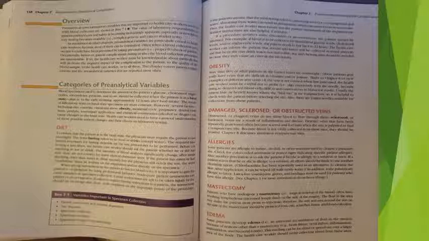Box 7.1, variables important in specimen collection: patient assessment and physical disposition, test requests, specimen collection, specimen transport, and specimen receipt in the laboratory. Categories of pre-analytical variables. Blood specimens used to determine the amount of the patient's glucose, cholesterol, triglycerides, electrolytes, proteins, and so on should be collected when the patient is in a basal state. That is, in the early morning, approximately 12 hours after food intake. The results of laboratory tests on basal state specimens are most constant.